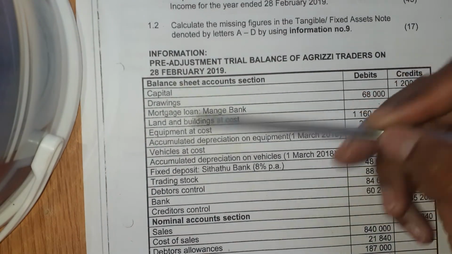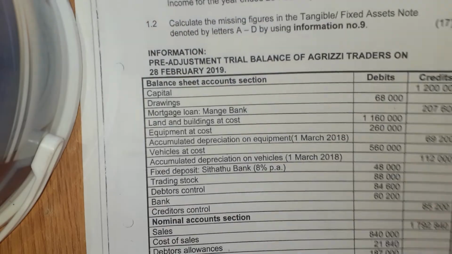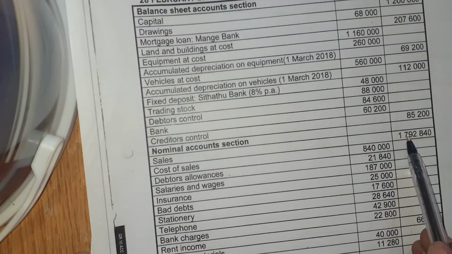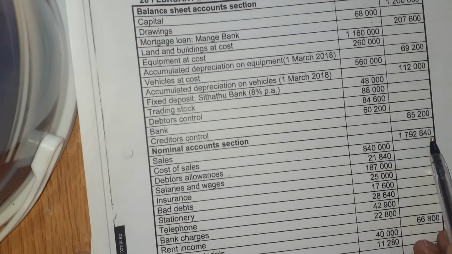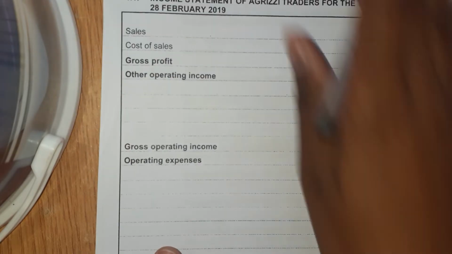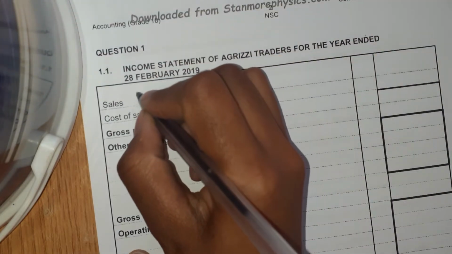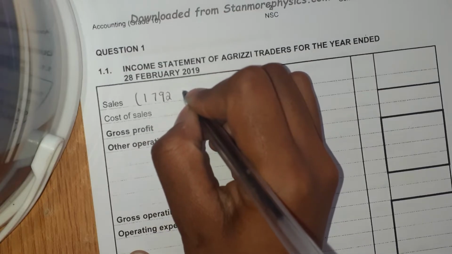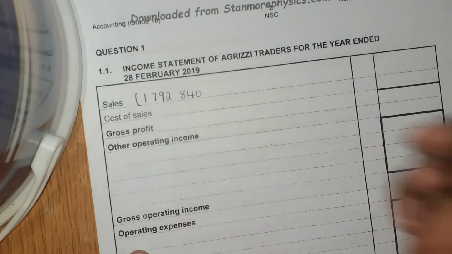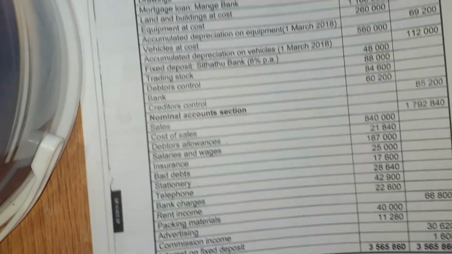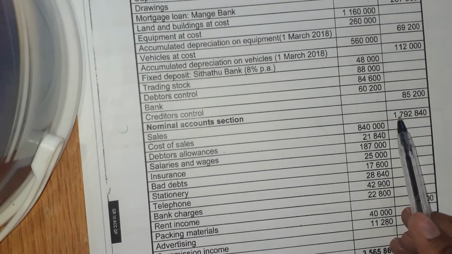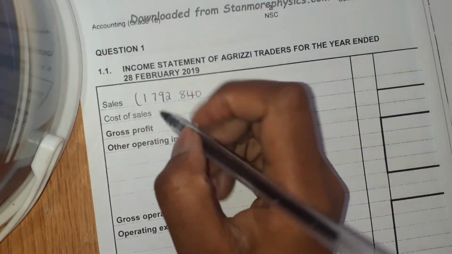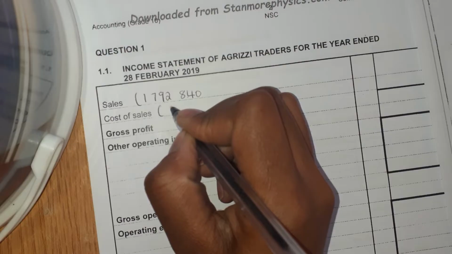So the first thing you have to do here is see your income. We have 1,792,840 as our sales amount. So the first thing you do, you write it down. 1,792,840, right? You are going to write that down. And then the next thing, cost of sales. You write it here as well.